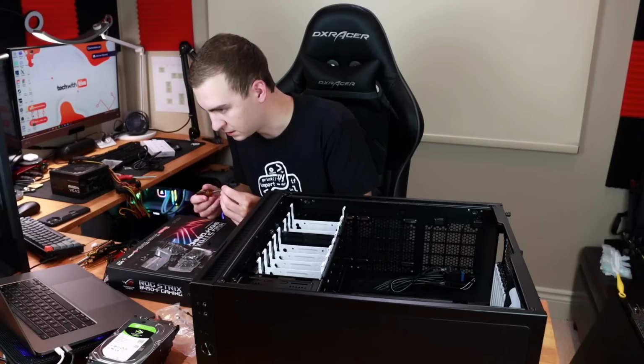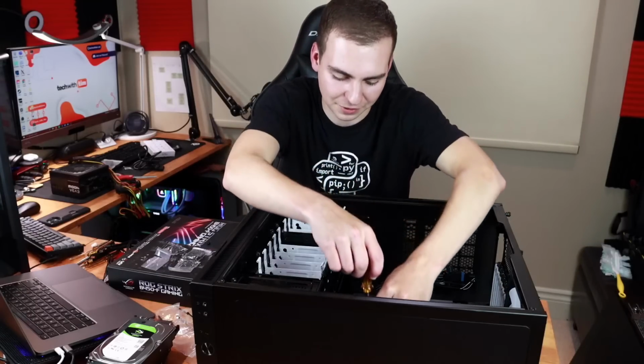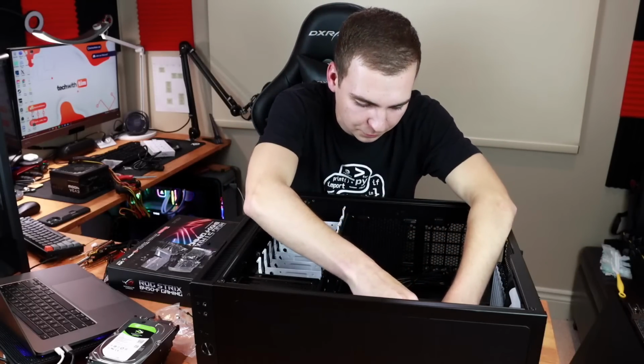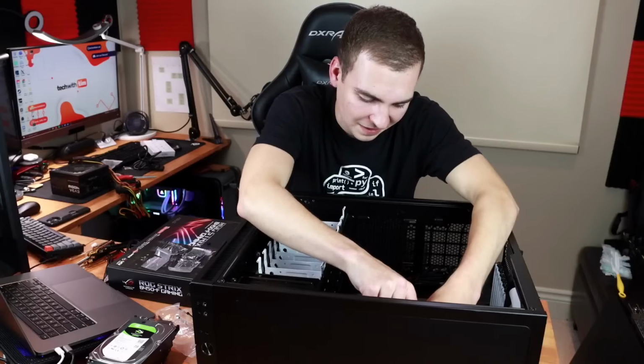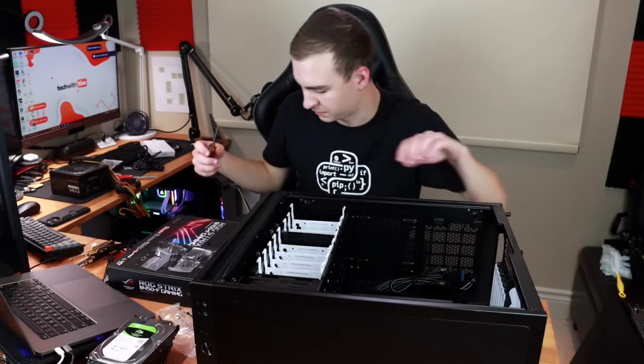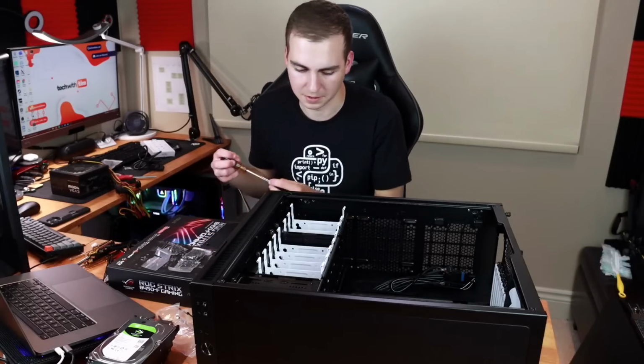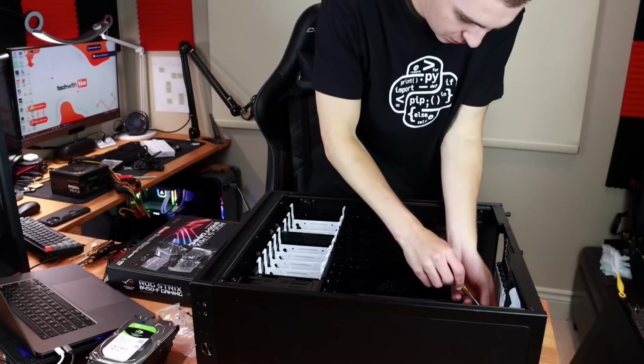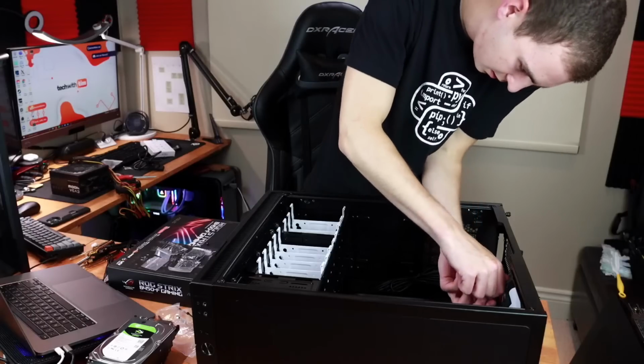Such a bad idea, dealing with screws on the carpet. Yeah, I'm aware, but I don't really have another option. I've never had a problem with static, though. I think it definitely is an issue, but I don't think it's as big of a problem now with the type of components we have, maybe in the past. Okay, motherboard is almost in.